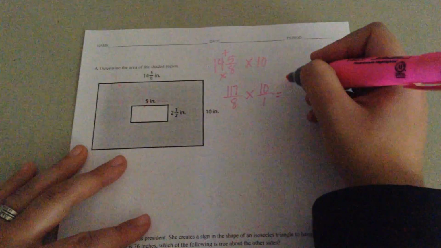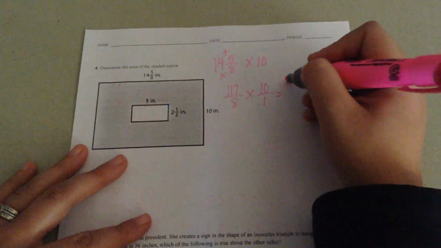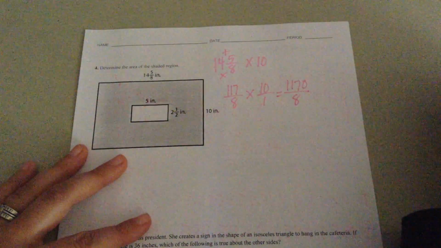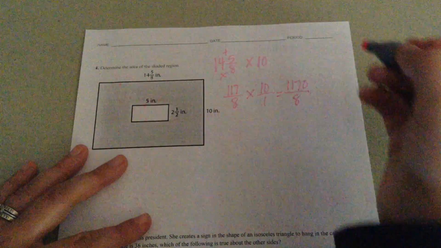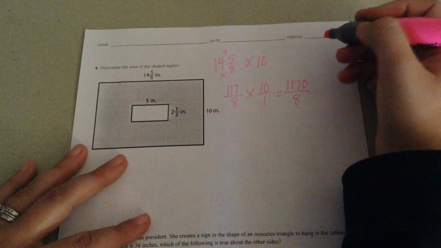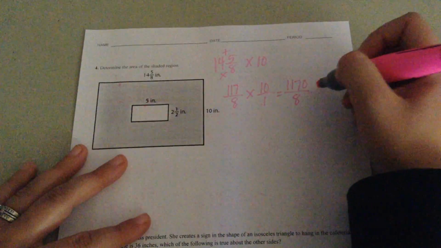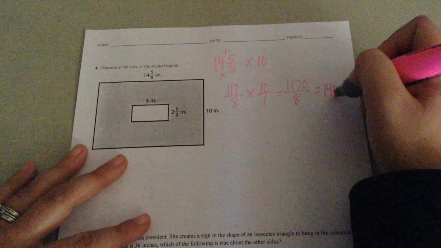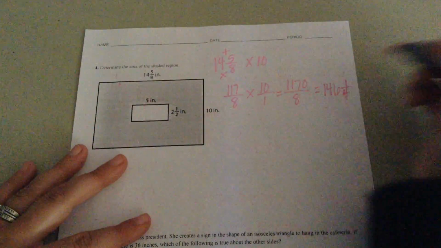Okay, so then I'm going to get 1,170 over 8. And then I have to divide. So I'm going to get 146 1/4. Okay.